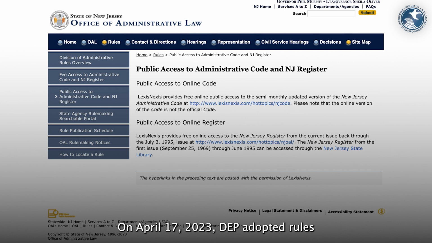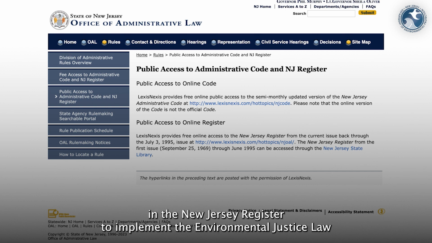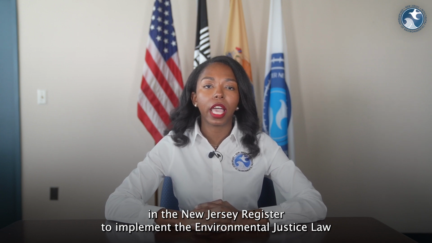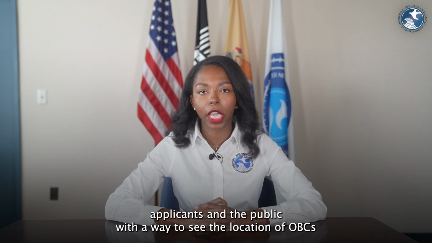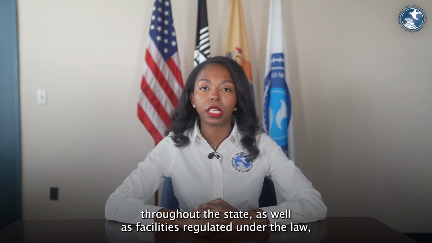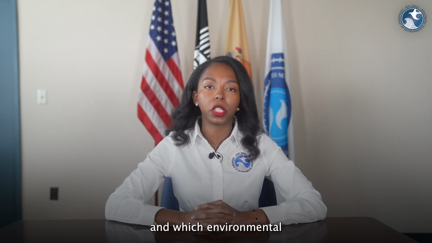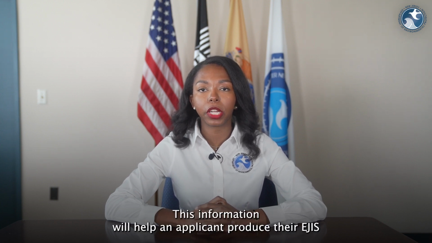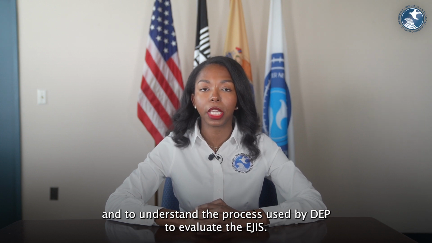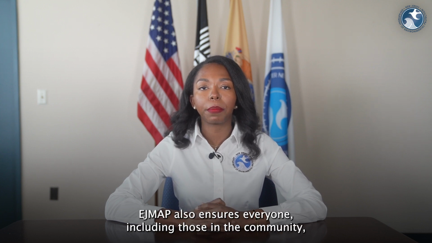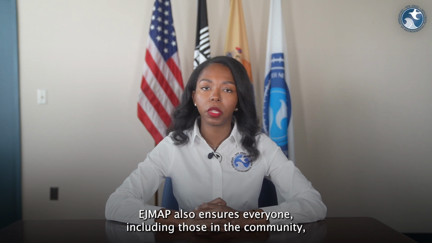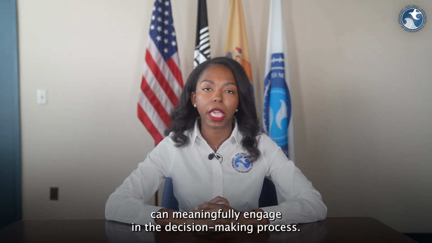On April 17, 2023, DEP adopted rules in the New Jersey Register to implement the environmental justice law after an extensive stakeholder and rulemaking effort. The EJMAP tool provides DEP, applicants, and the public with a way to see the location of OBCs throughout the state, as well as facilities regulated under the law, and which environmental and public health stressors already impact these communities. This information will help an applicant produce their EJS and to understand the process used by DEP to evaluate the EJS. By providing necessary data to understand the issues, EJMAP also ensures everyone, including those in the community, can meaningfully engage in the decision-making process.